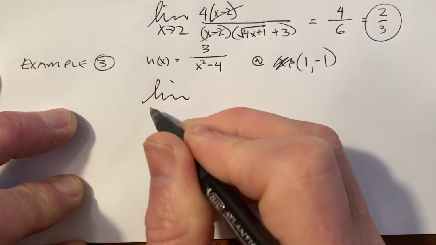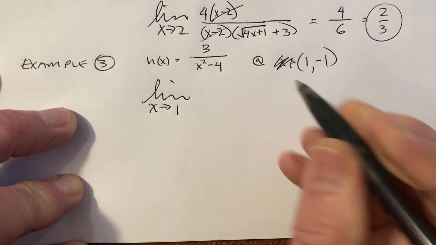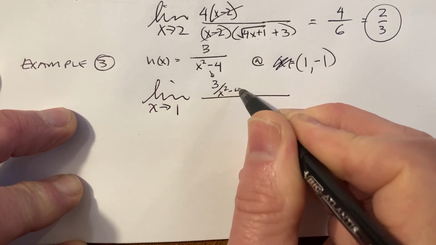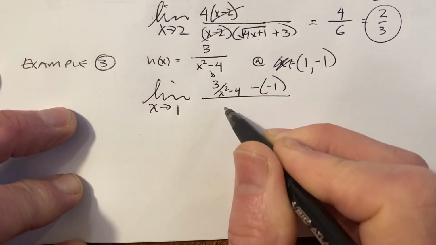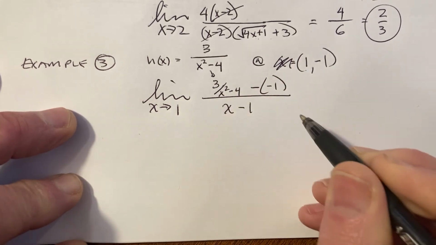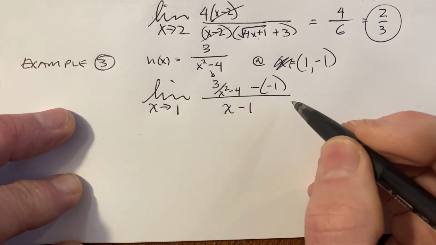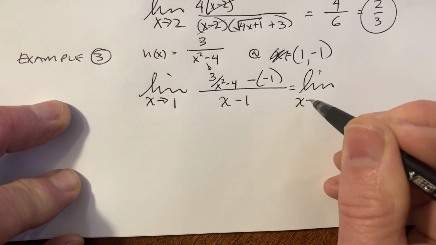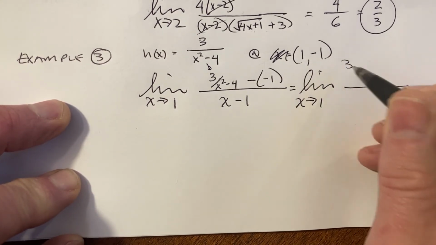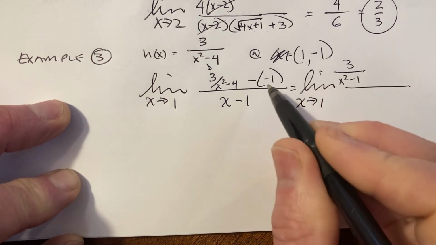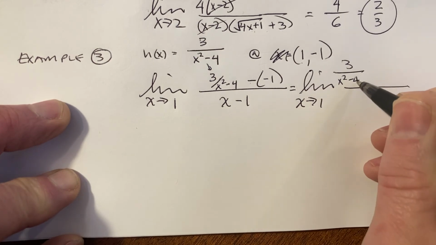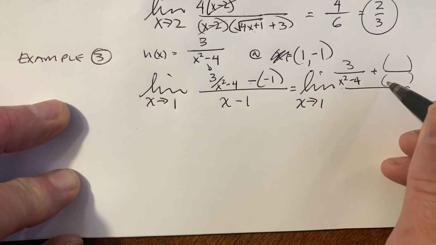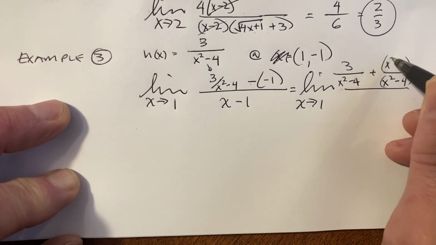I write the limit as x goes to my fixed value, 1. My fraction then is just this function right here, 3 over x squared minus 4, then minus a minus 1, all over x minus 1. That's this one here, all right? These fractions, what I'm going to do is just get a common denominator. So I'm going to say this is equal to then the limit as x goes to 1, and I write 3 over x squared minus 4, minus a minus 1 is plus 1, and I need a common denominator. So I need something over itself with the common denominator here. So I just write x squared minus 4, x squared minus 4.